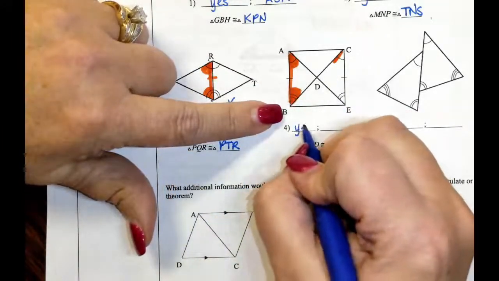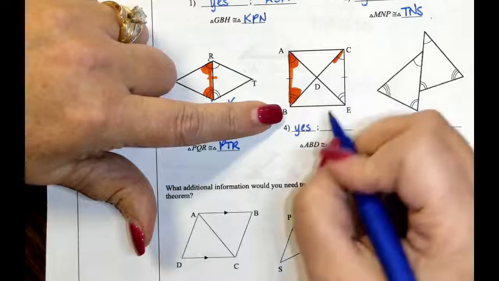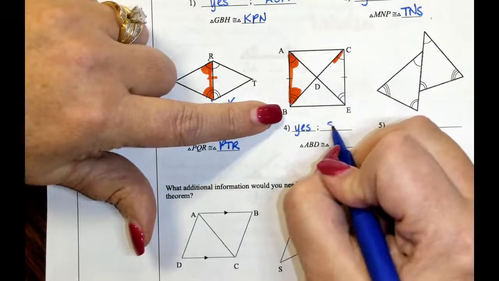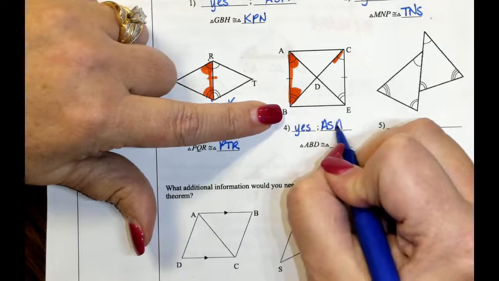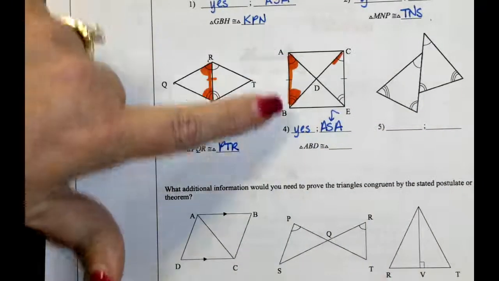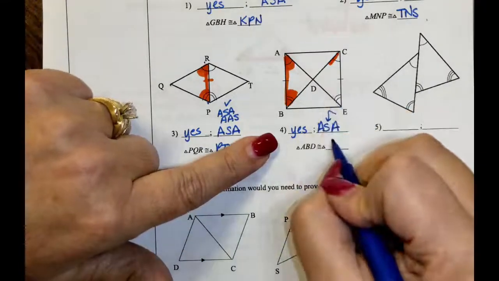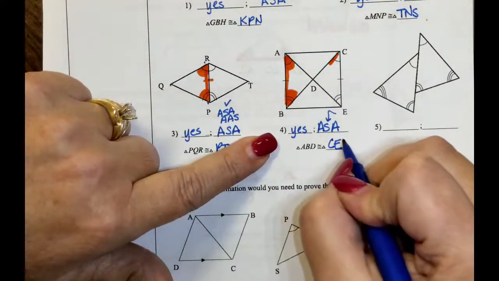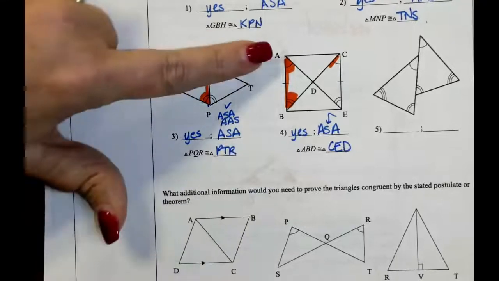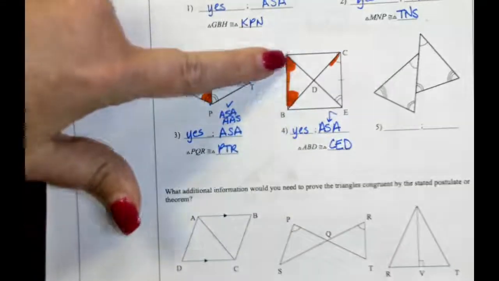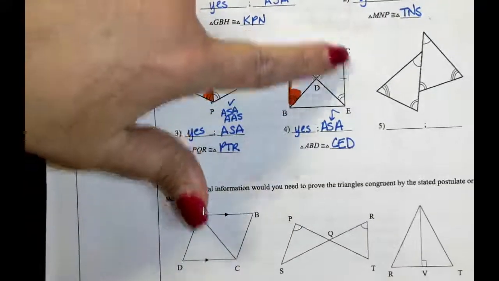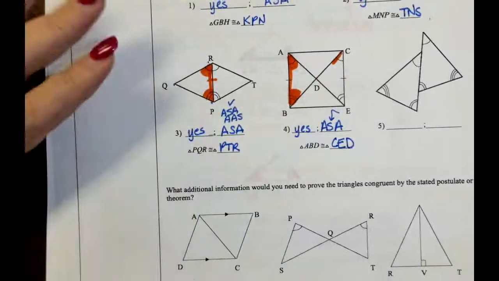So yes, these 2 triangles are congruent because of angle, side, angle. The side is in between, so I put the S in between. So ABD is congruent to CED. A, B, D: 1, 2, none; 1, 2, none. So that's how you name it.